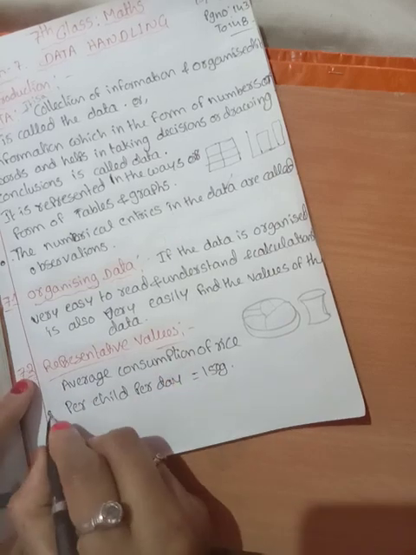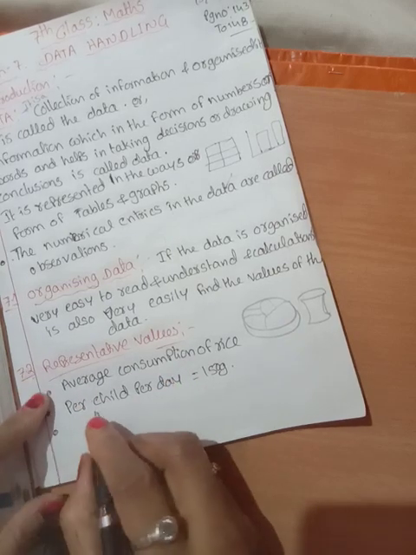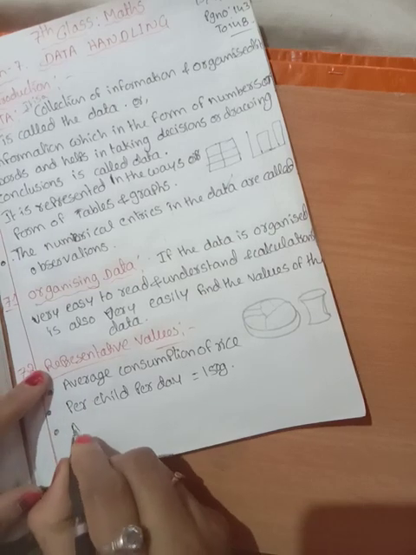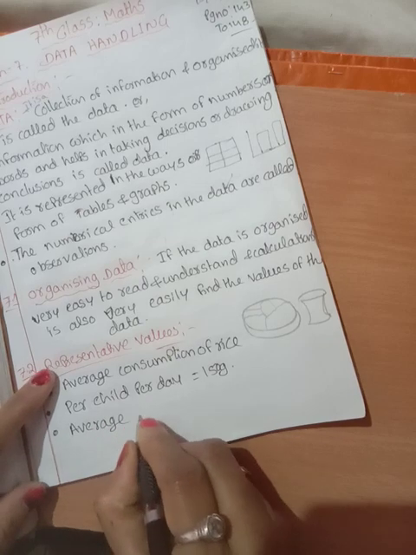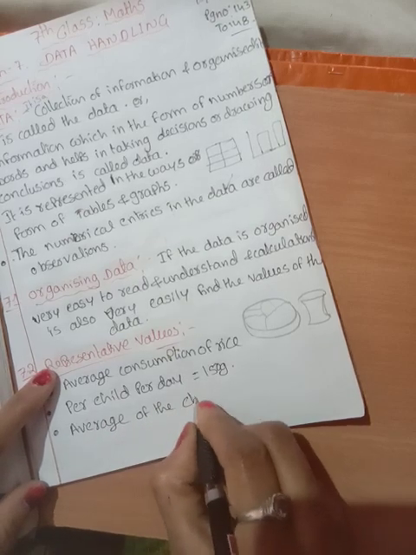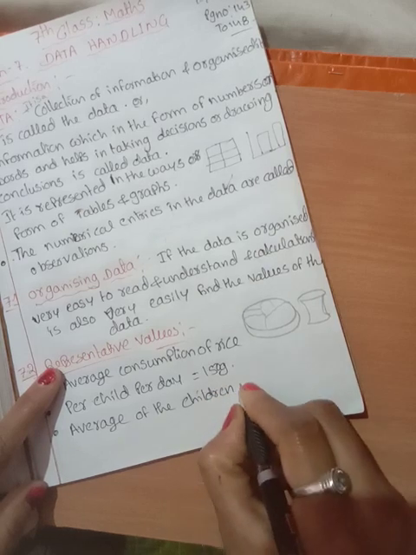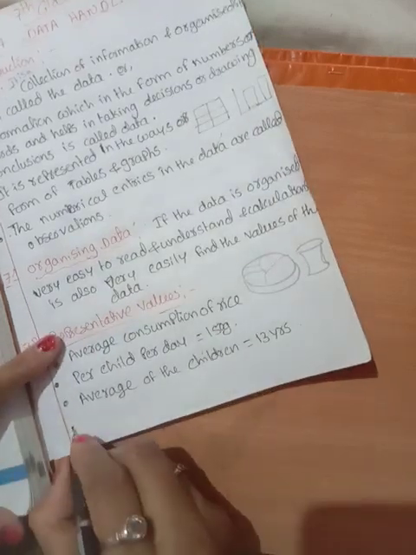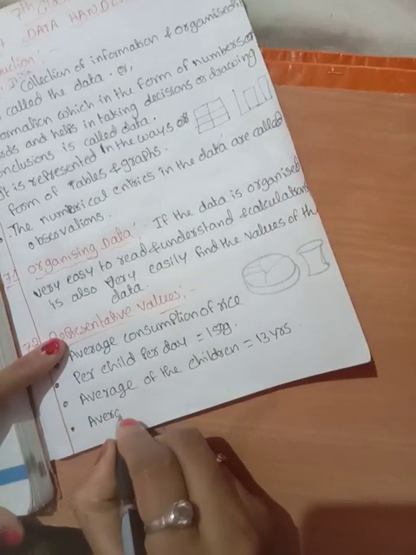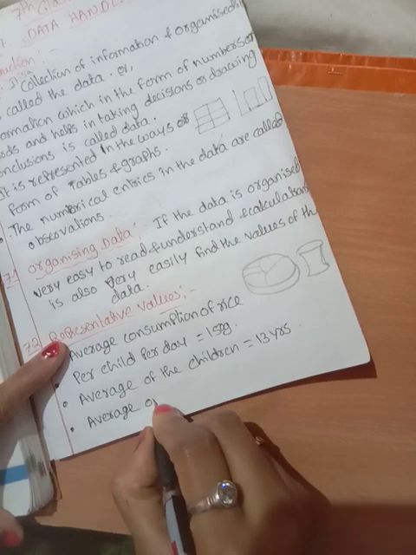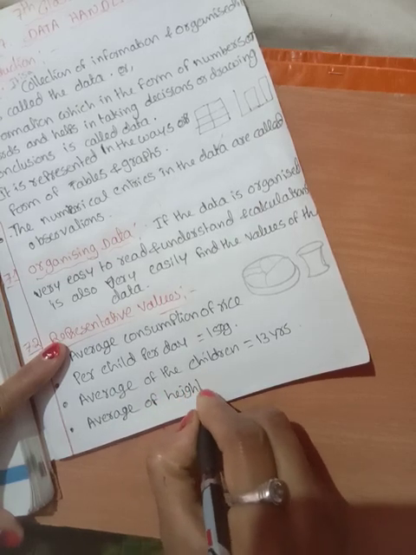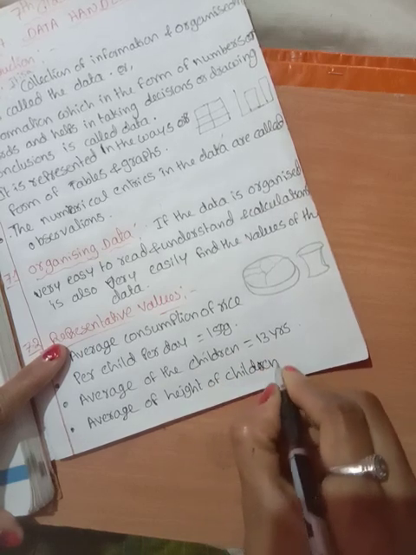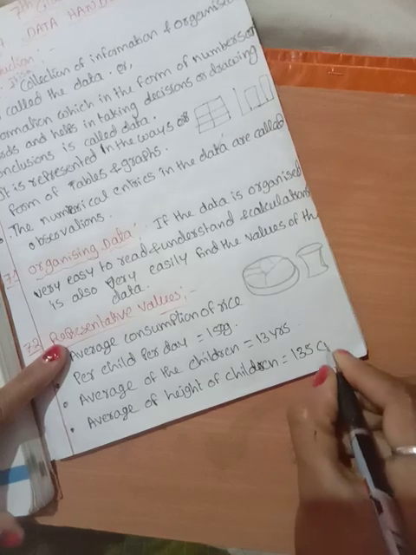Next, another point is that the average age of the children is 13 years. Okay. Next point, average height of children equals 135 centimeters.